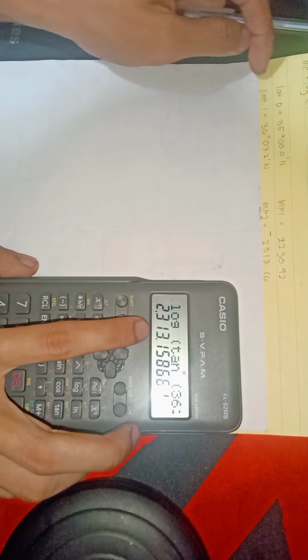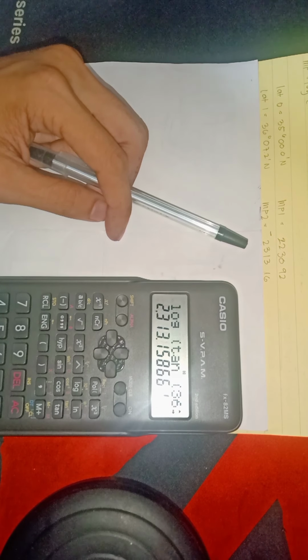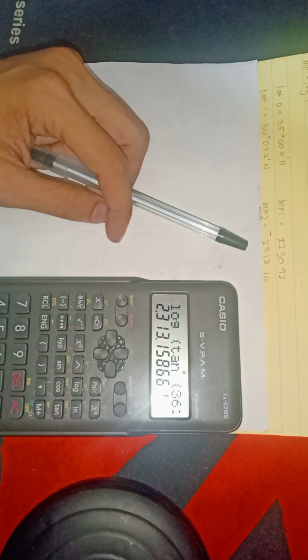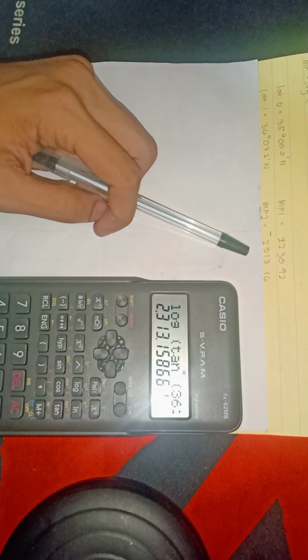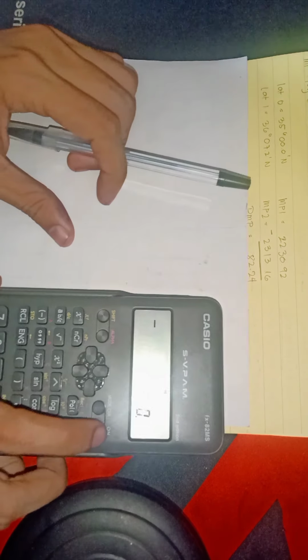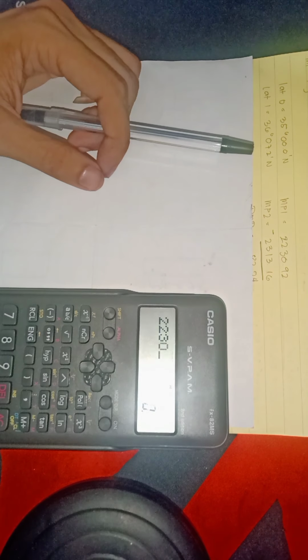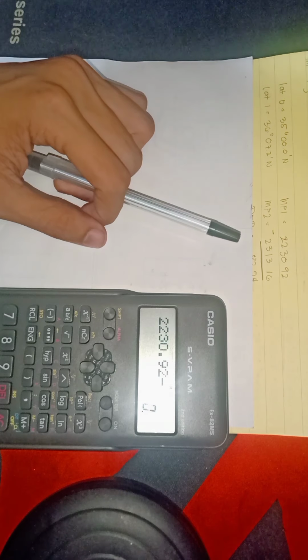So the answer is 2313.16. After that, we subtract these two and we get the DMP equals 82.24.